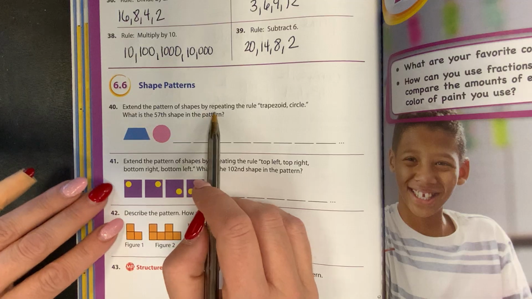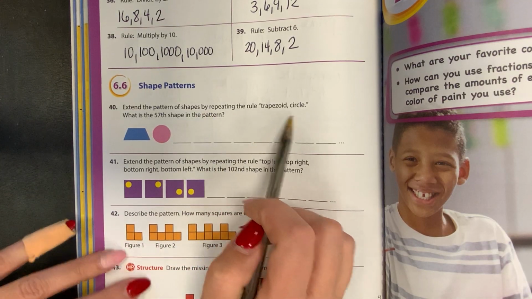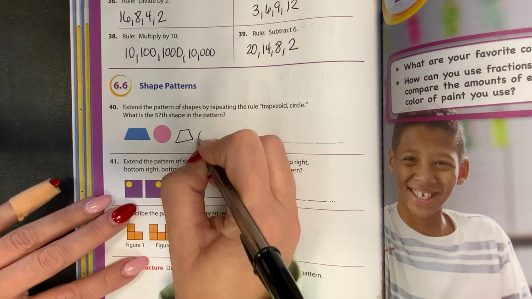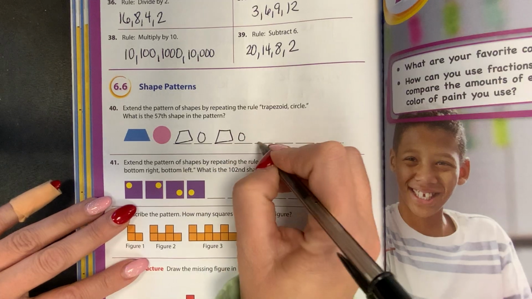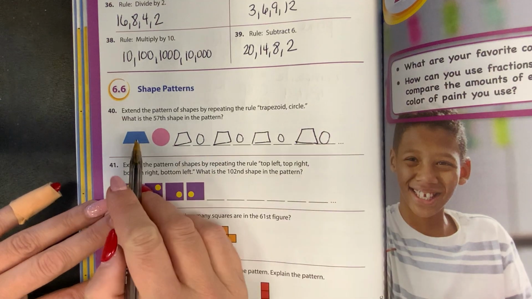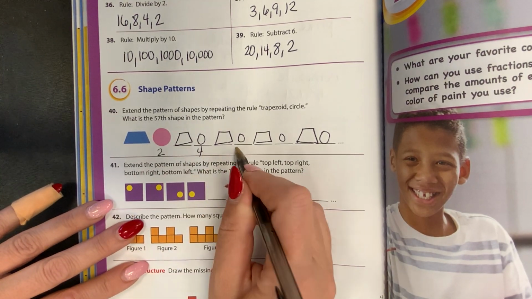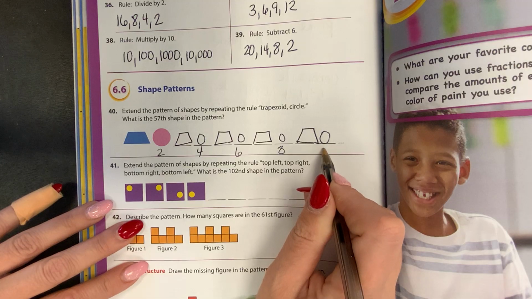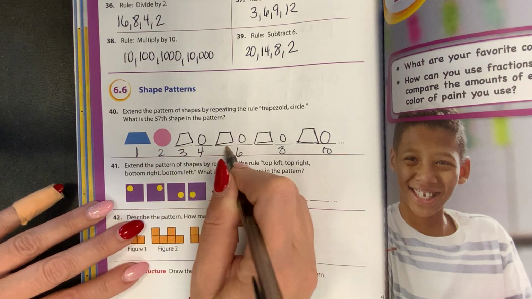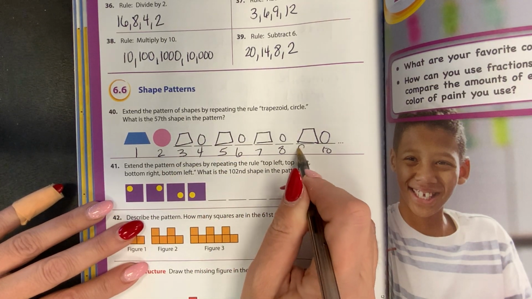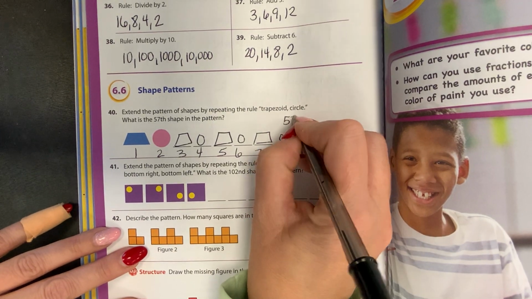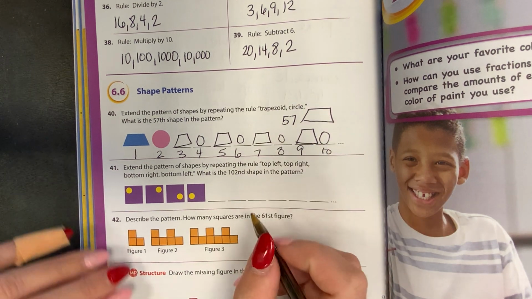It says to extend the pattern of shapes by repeating the rule. Trapezoid, circle. What is the 57th shape? Well, first of all, trapezoid, circle, trapezoid, circle, trapezoid, circle, trapezoid, circle. We know that for the evens, they're going to be circles. For the odds, they're going to be trapezoids. 57, is it even or is it odd? It is odd, so it's going to be a trapezoid. So 57 is going to be a trapezoid.